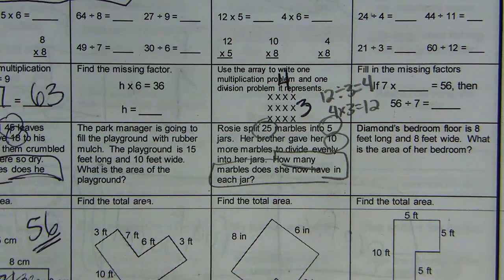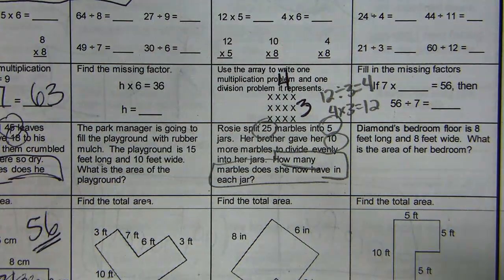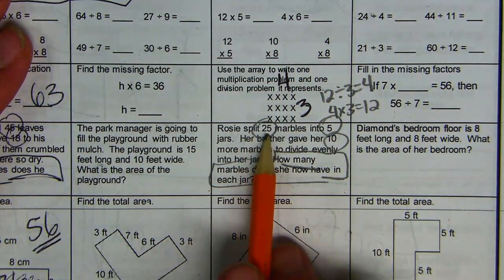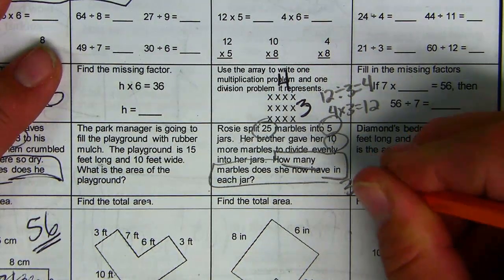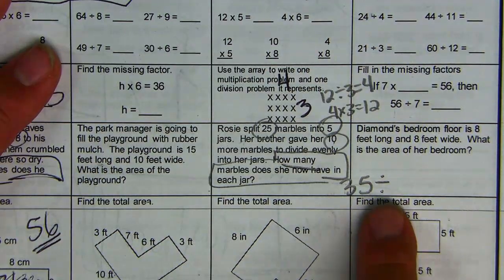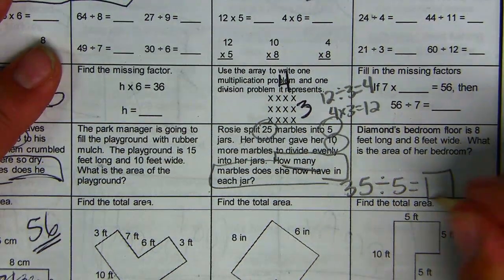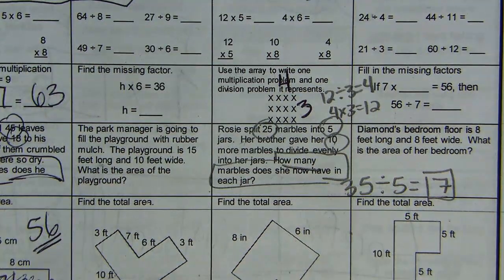All right, now there's a couple different ways you could do this. I'm going to figure out how many marbles she has altogether after her brother gave her. So she has 25 marbles, and then her brother gives her 10 more. So she has 35 marbles. Remember, the division sign means shared among 5 jars. So what times 5 is 35? 7. 7 times 5 is 35.